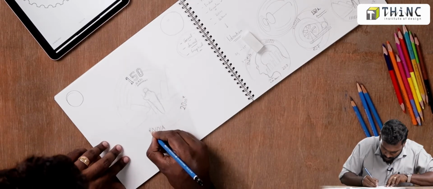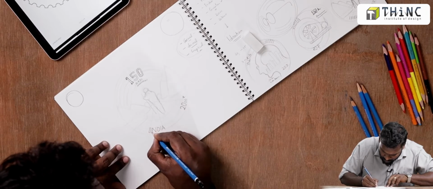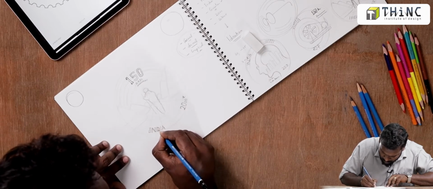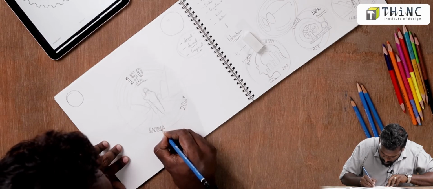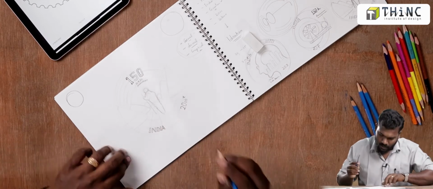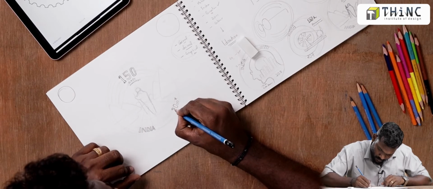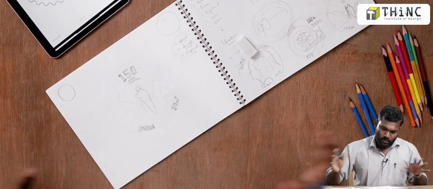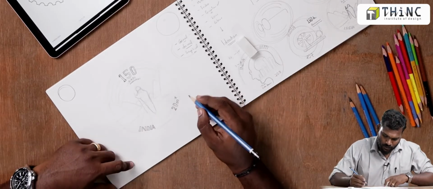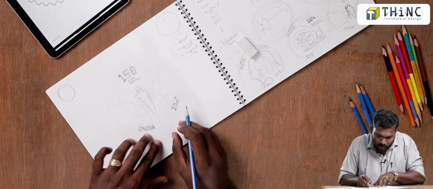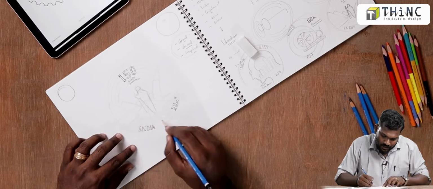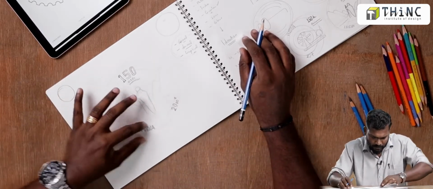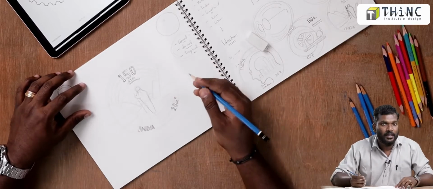Right, I think I could have written India a bit more onto this side. Right, India. So there you have basically done with your stamp. I feel this India could have gone a bit more up because it has slightly come down to maintain the balance, but it is okay. You could have kept it slightly towards the top, but this is basically the stamp.